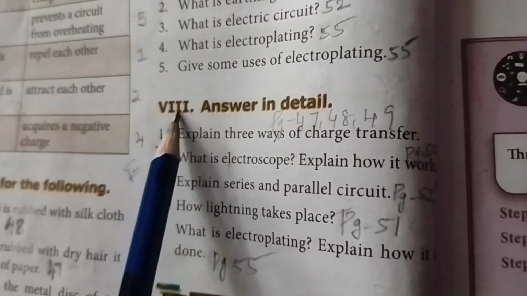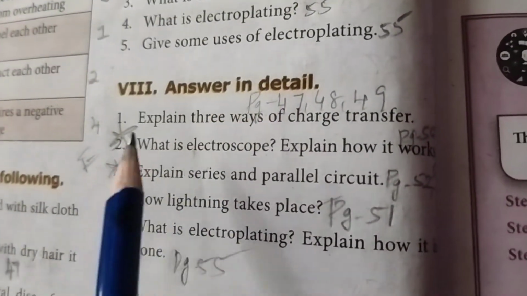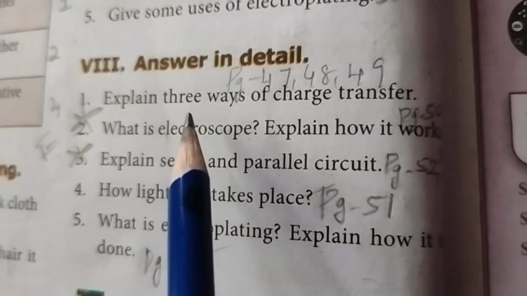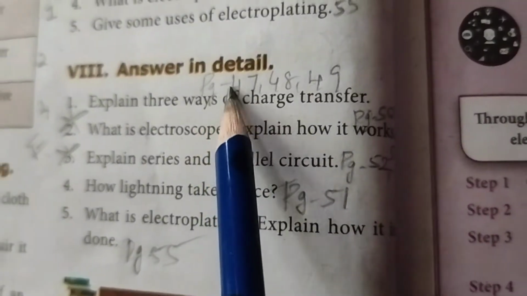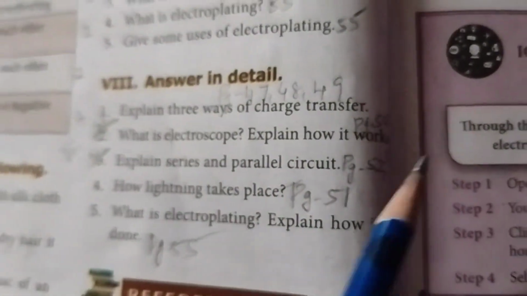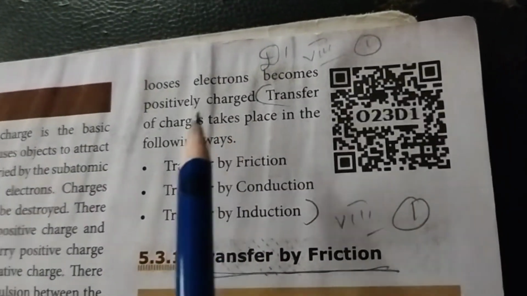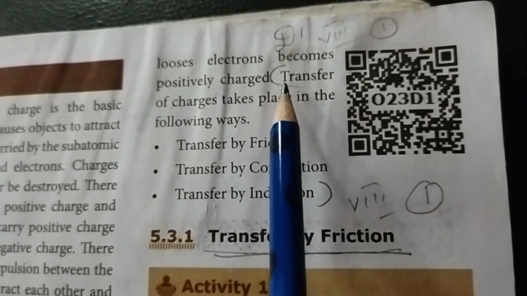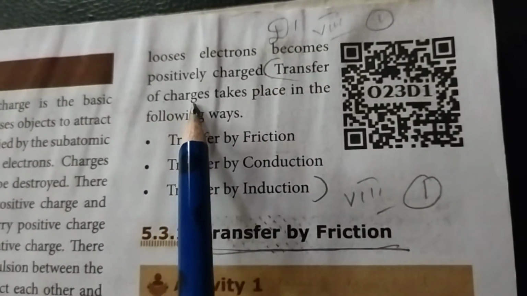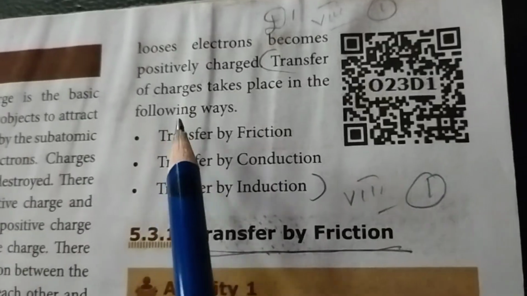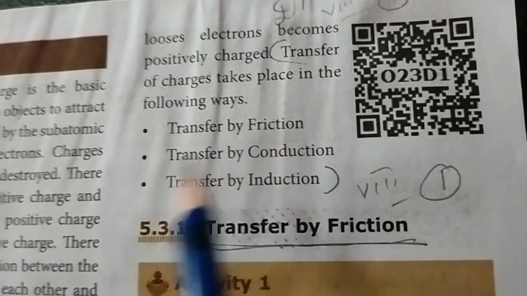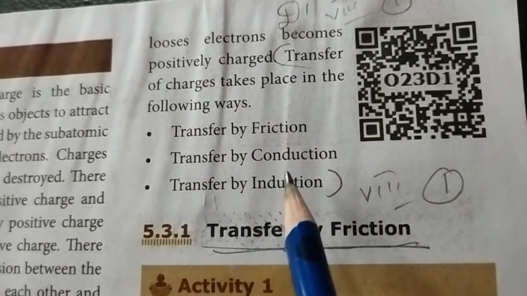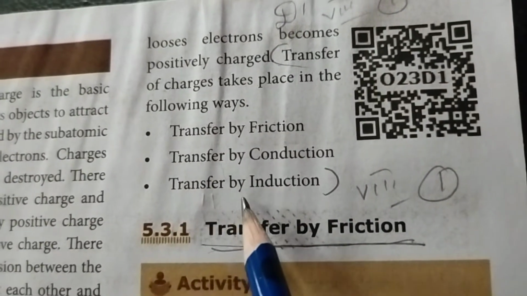Next, Roman letter 8, answer in detail. First question, explain three ways of charge transfer. Take page number 47, 48, 49. Page number 47: transfer of charges takes place in the following ways. First, transfer by friction. Second point, transfer by conduction. Third point, transfer by induction.